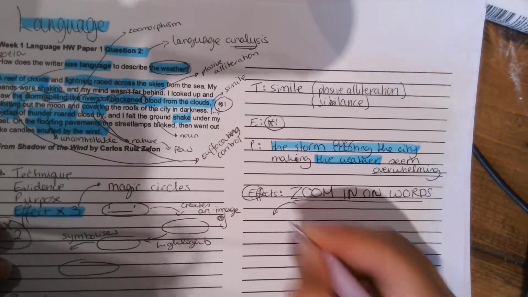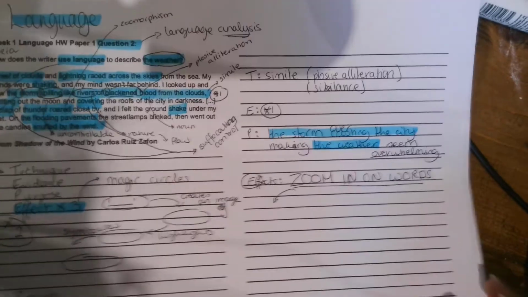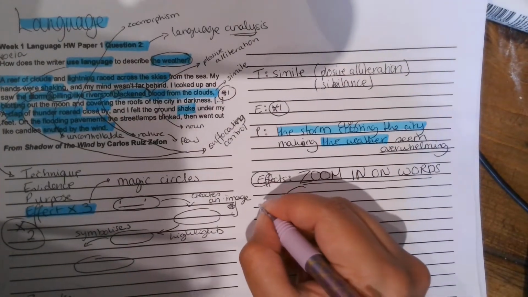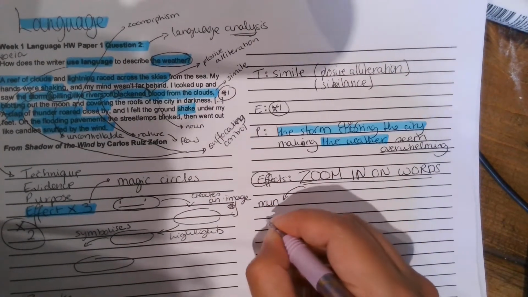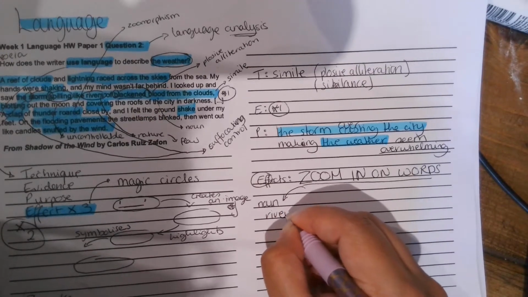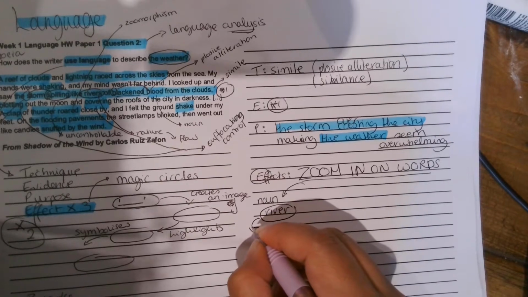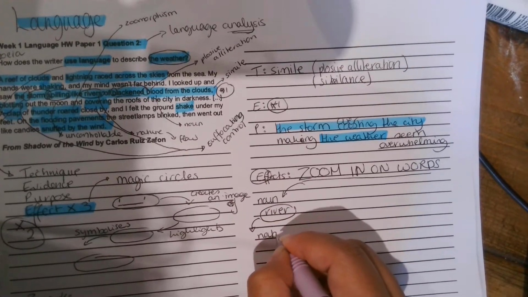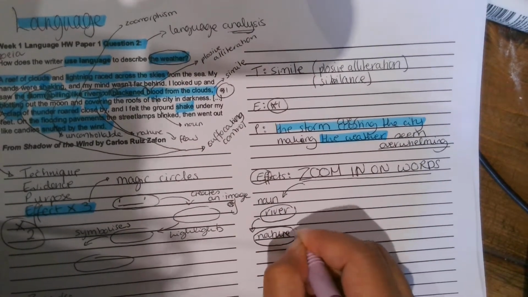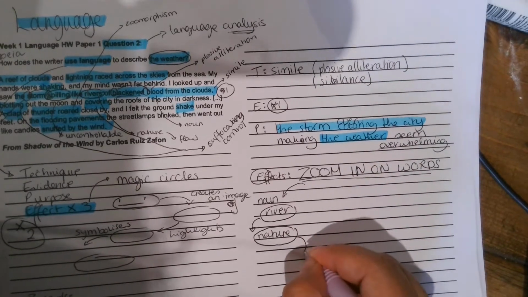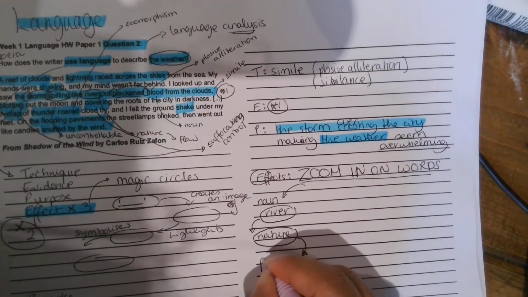So for example, the first thing that I might zoom in on is the use of the noun rivers, and that's when I start using my magic circles. Now, rivers make me think of nature, and when I think of nature, I think of something powerful.